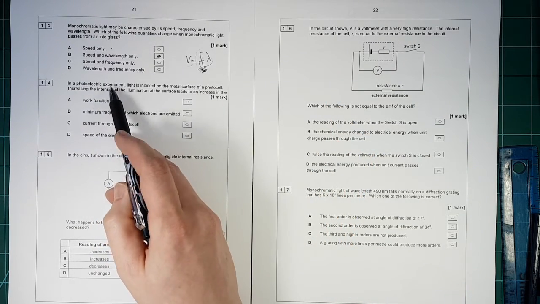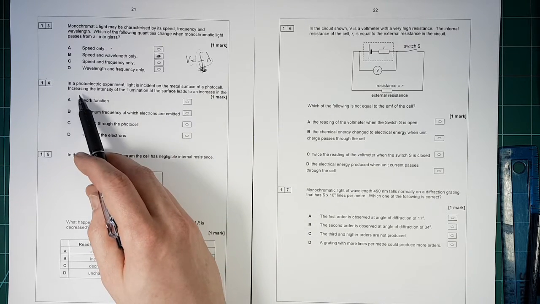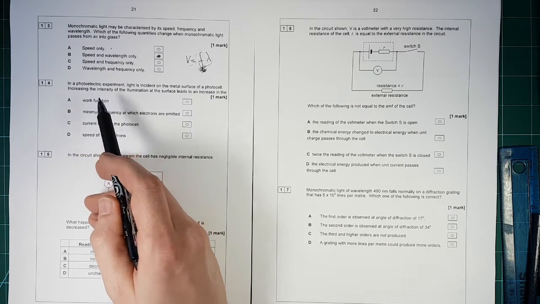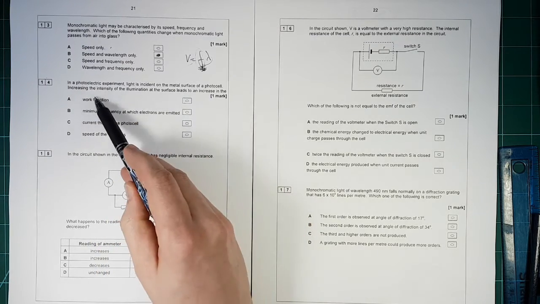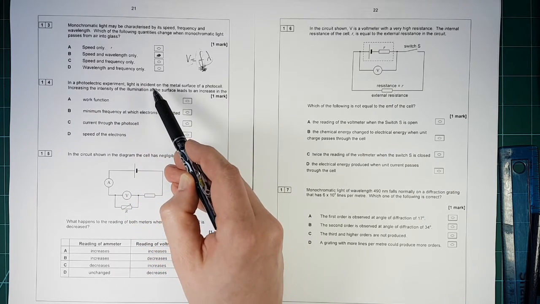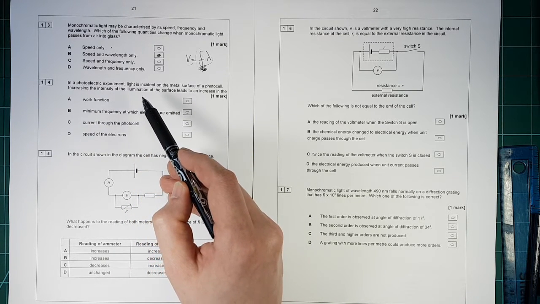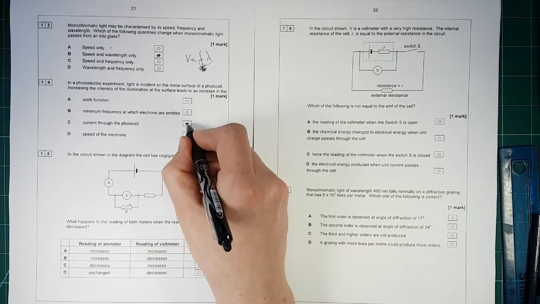In the photoelectric experiment, light is incident upon the metal surface of a photocell. Increasing the intensity of the illumination at the surface leads to an increase in the, well, you should know this straight away, intensity increases the number of electrons released. So it's more electrons means more current, so it's that one. Let's just go through the others and reject them.